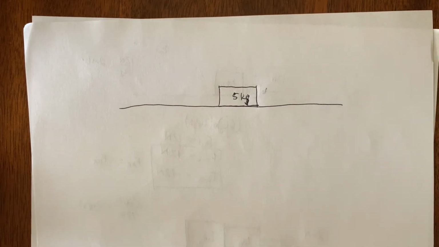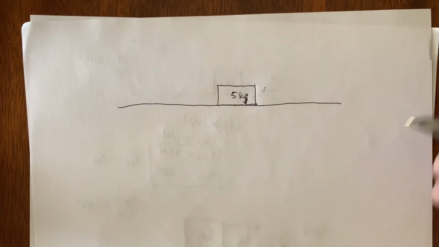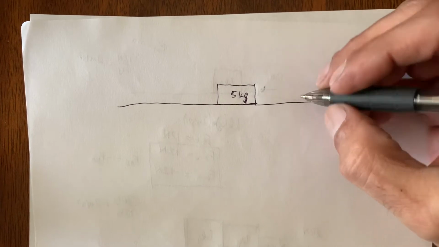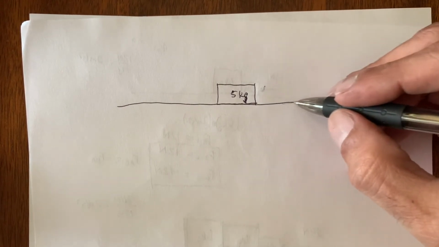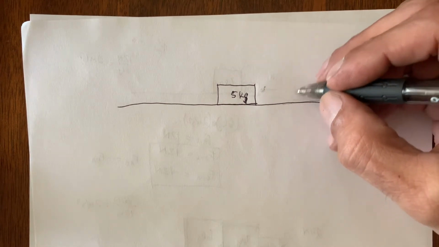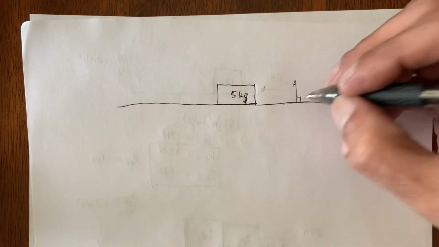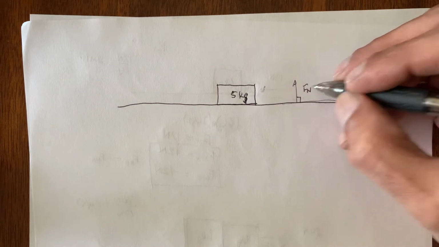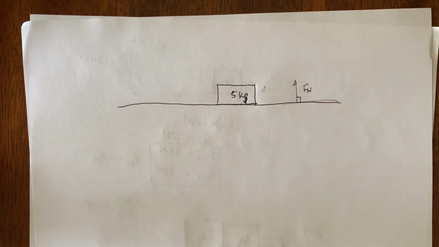Hello again. So here's this little example problem looking at simple normal force. Recall the normal force is a force due to any surface, and it's always 90 degrees to the surface, which is why it's called the normal force. And we'll use the label Fn for it.